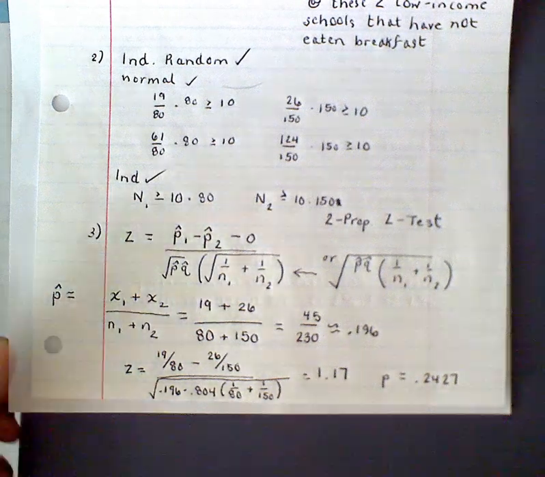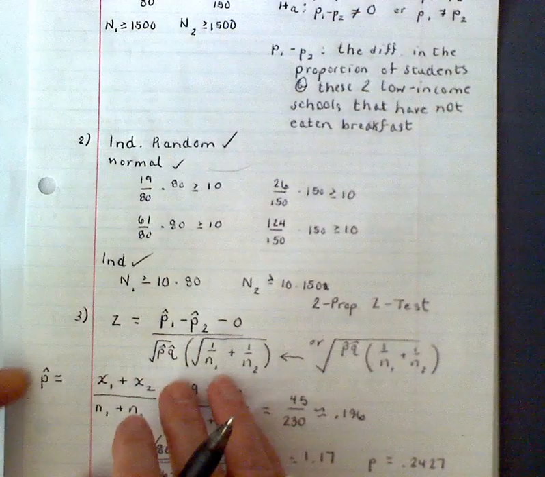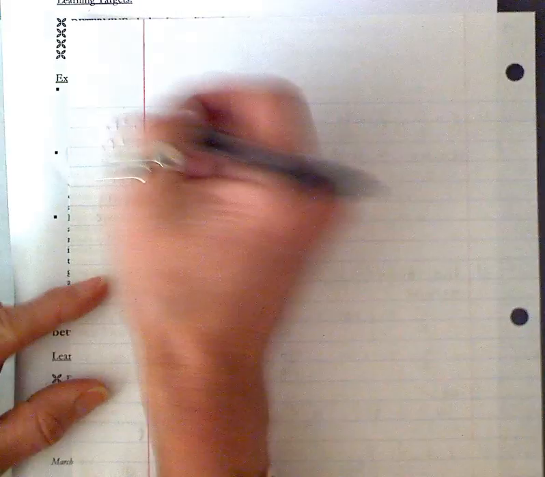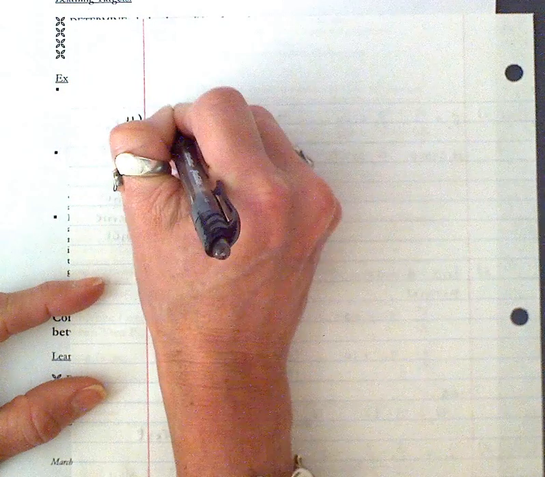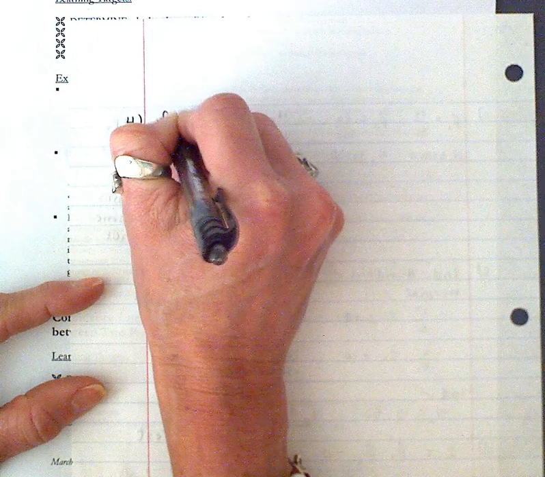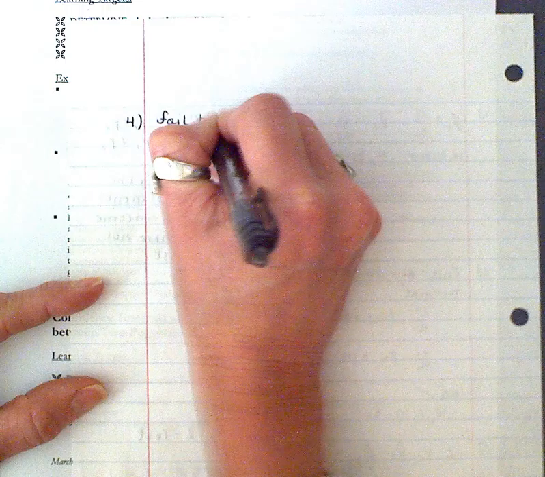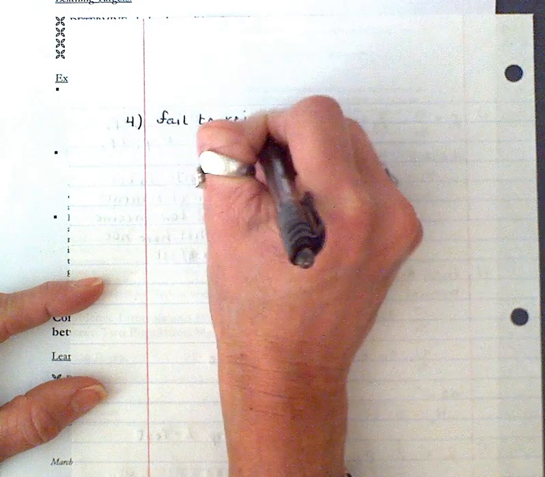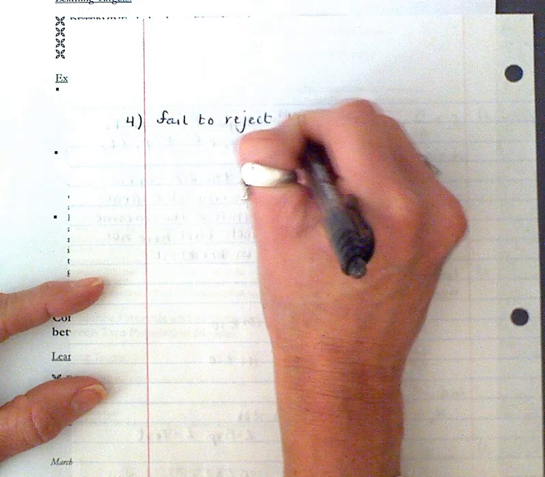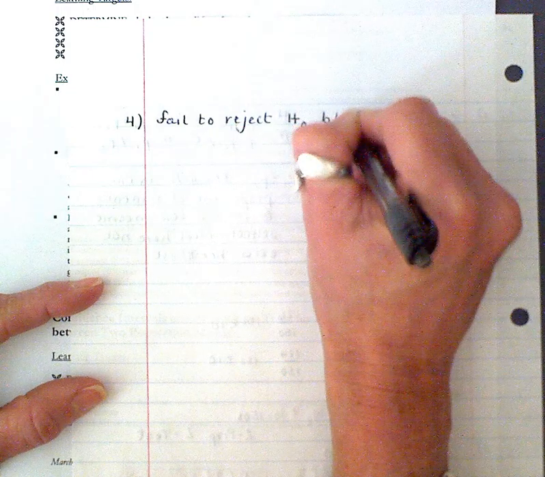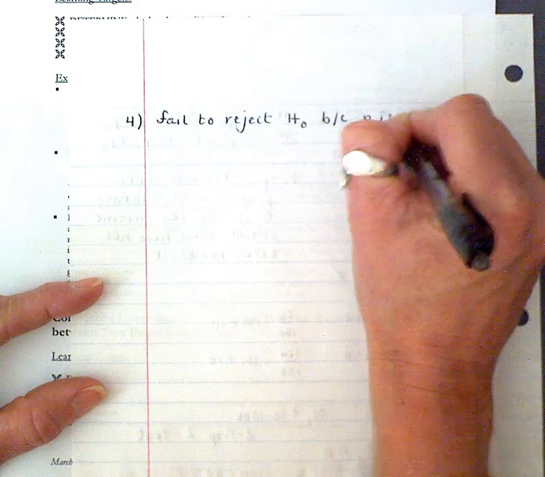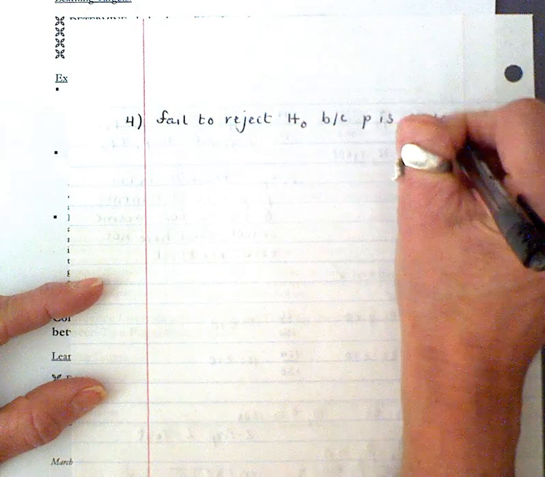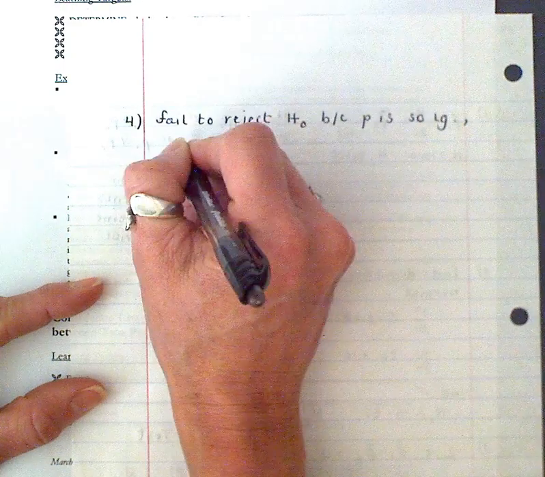Okay? So in conclusion, we have to have three things. What's our decision about the null? So I'm going to fail to reject the H0. Second, why have I made that decision? Because p is so large. Third, now say in context what you believe about the alternative.